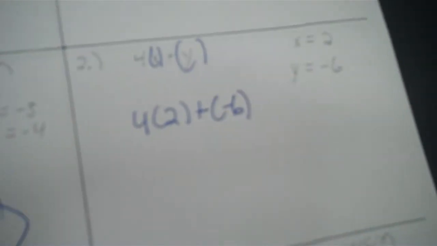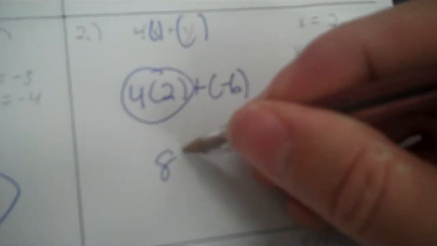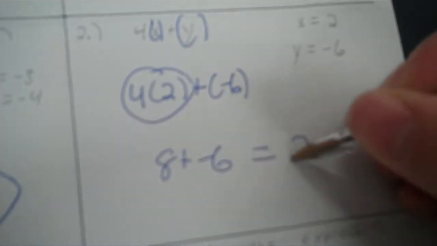Okay, number 2. 4 parentheses plus parentheses, so x I'm going to put the 2 in, y is negative 6. Okay, so I got 4 and then 2 plus negative 6 is 2. Okay, if I'm not using a calculator, 4 times 2 is 8, so that's 8. And 8 plus negative 6 is 2.